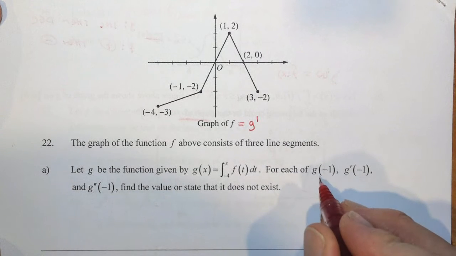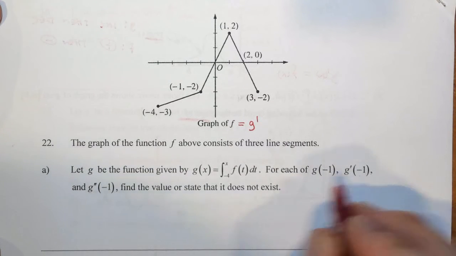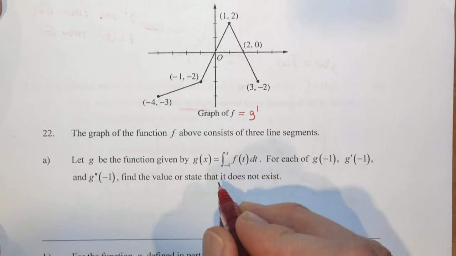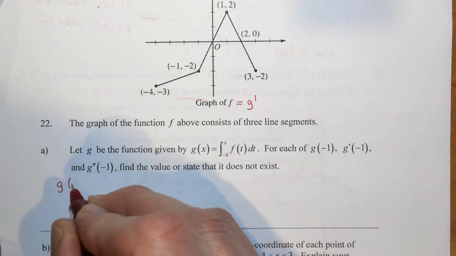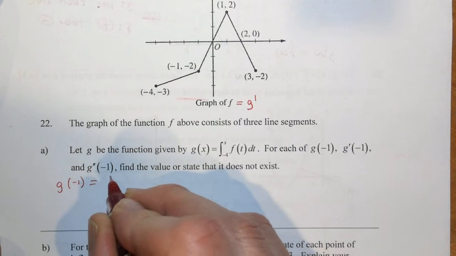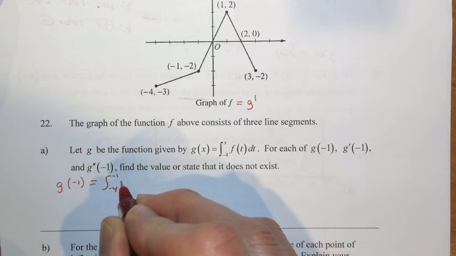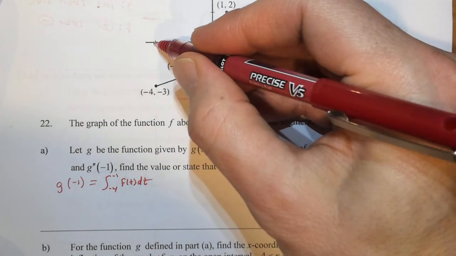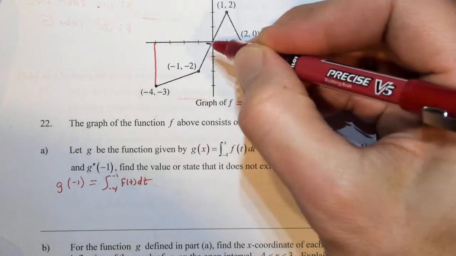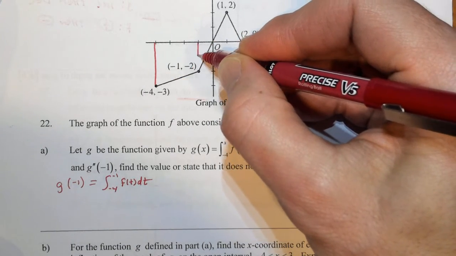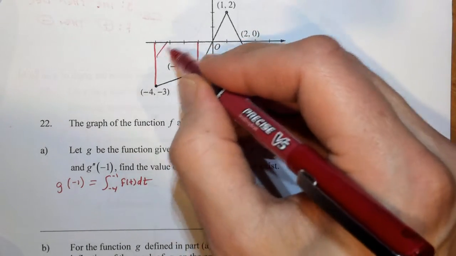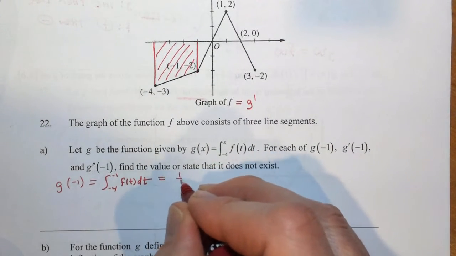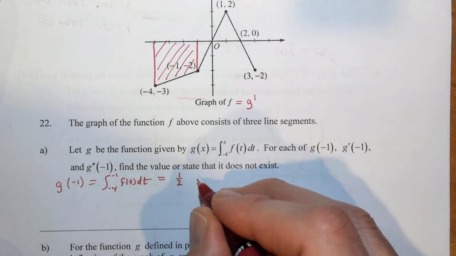For each of g of -1, g prime of -1, and g double prime of -1, find the value or state that it does not exist. So g of -1 is the integral from -4 to -1 of f of t dt. So we're going to start at -4, and we're going to go to -1, and we want the area of that region. It's a trapezoid, so 1/2.